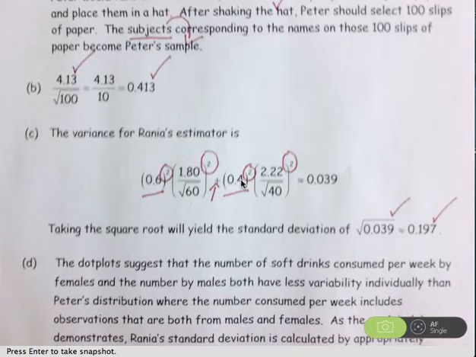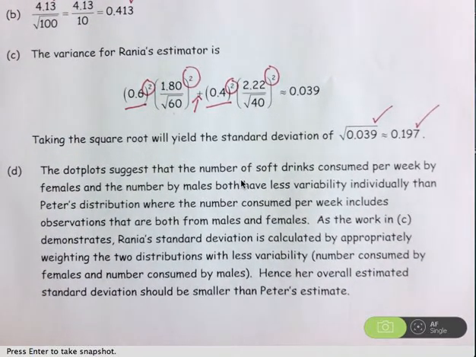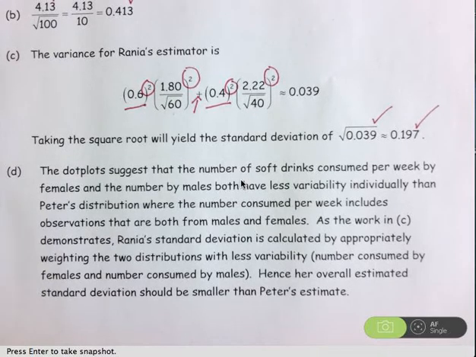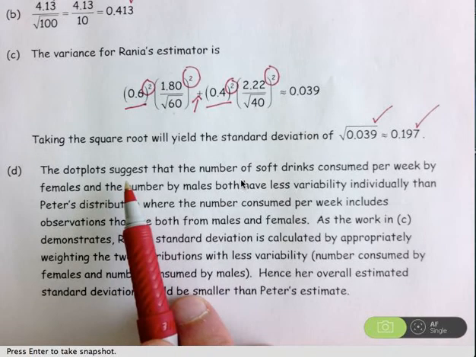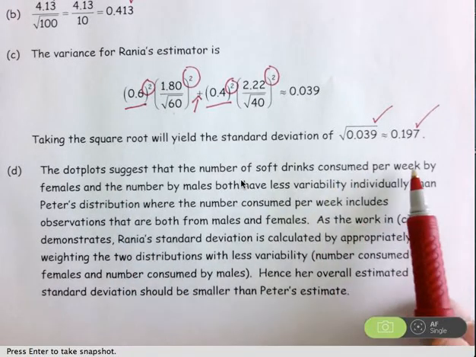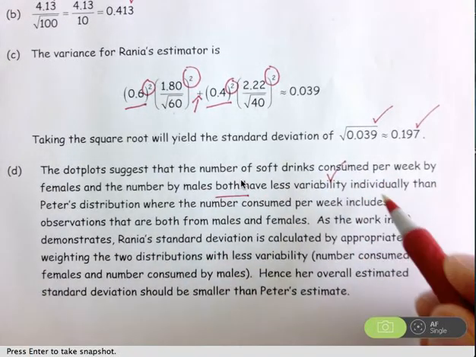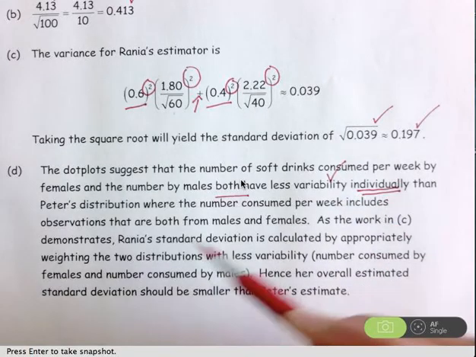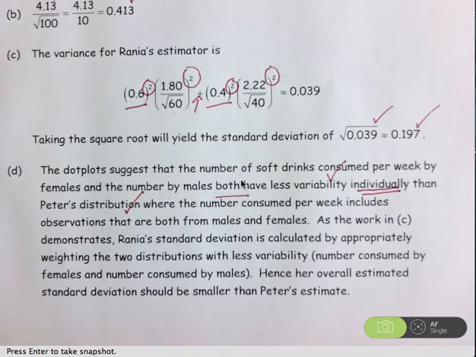And so finally, the last part of the question, you have to analyze the dot plots. There are two portions of this answer that are required. First of all, you have to be discussing less variability in the responses for each gender in comparison with Peter's combined responses. So the dot plots suggest that the number of soft drinks consumed per week by females and the number by males both have less variability individually than Peter's distribution. So I have made a comparison to Peter's distribution in terms of the variability. That's very important. That's the first component.